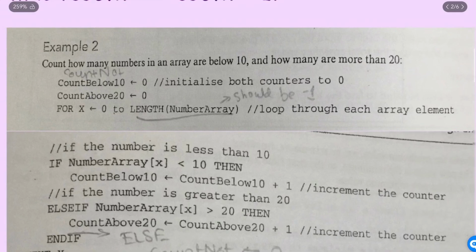And then example 2. Count how many numbers in an array are below 10 and how many are more than 20. So we have two variables over here, count below 10, which is initialized to 0, and count above 20, which is also initialized to 0. So we have used a for loop over here for x, 0 to length number array.